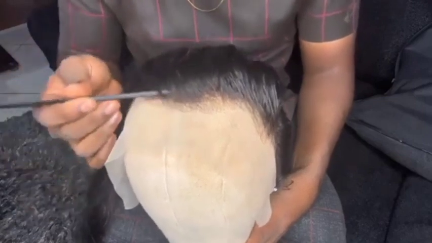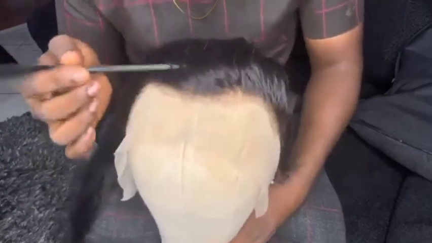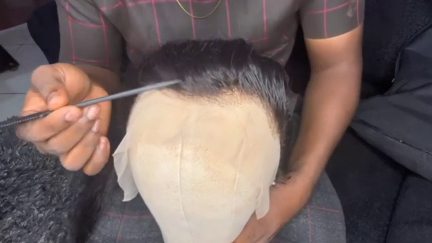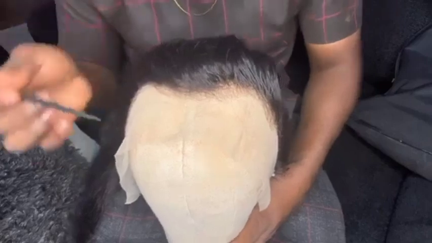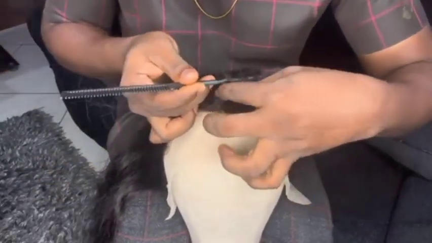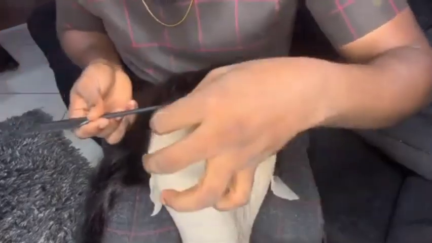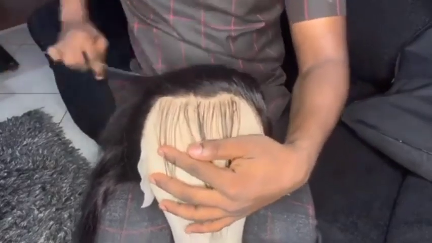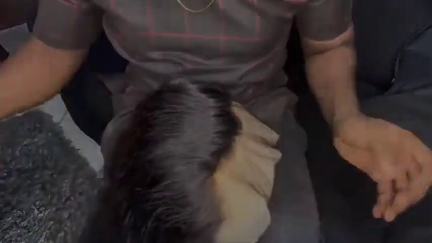So when you're plucking this part, don't do too much plucking at this very place. You apply the same system by cutting out the extras, just like I did at the other side. Cut out the extra, then we'll pluck.